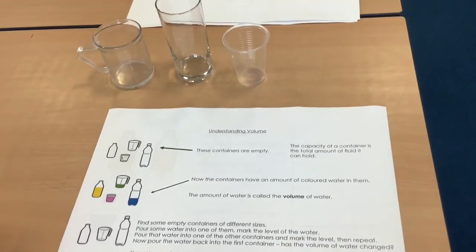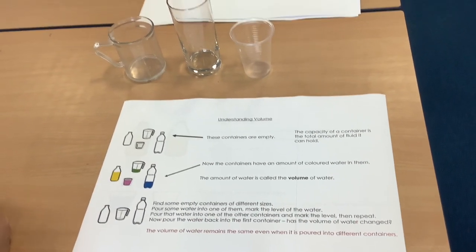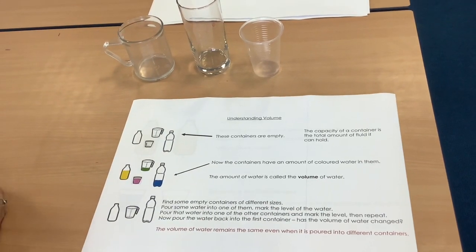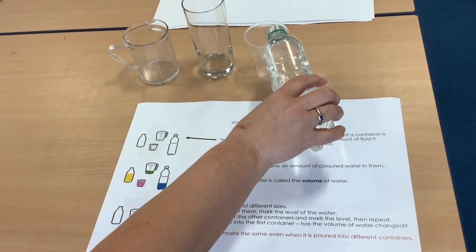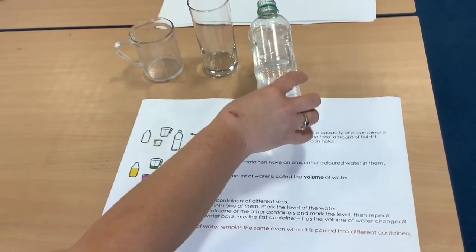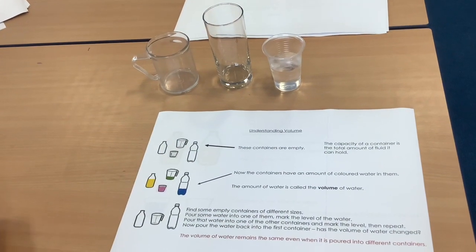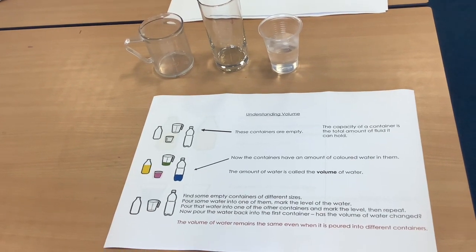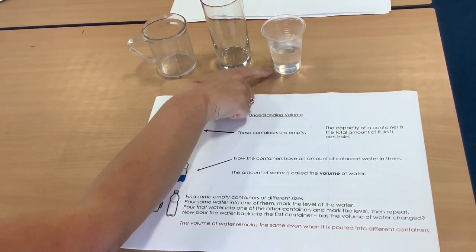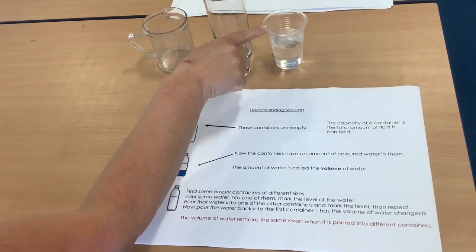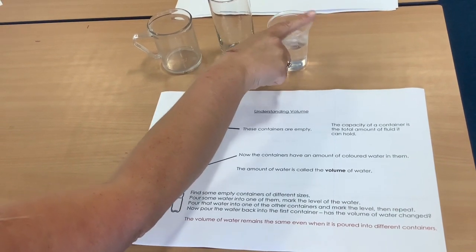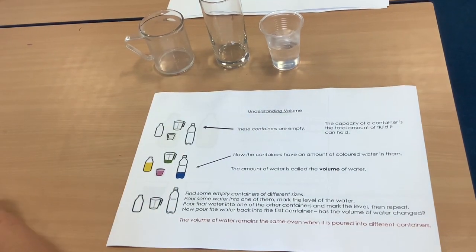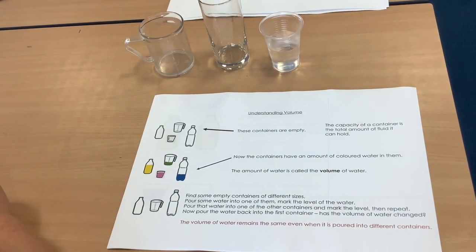Now the capacity of these containers is the total amount of fluid that they could hold. If I put some liquid into this container, the volume of water is the amount of water in that container. So the capacity is how full I could have made it, how much the container could hold. The volume of water is the amount of water in the container.